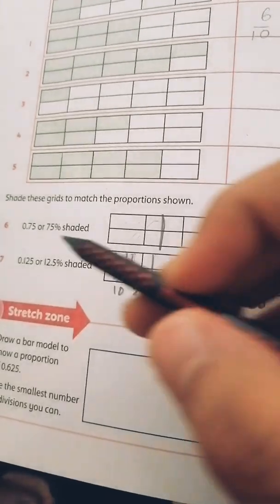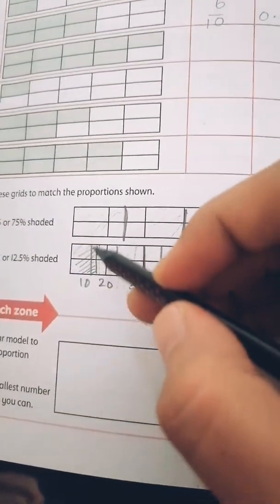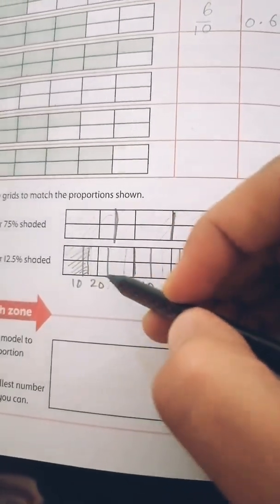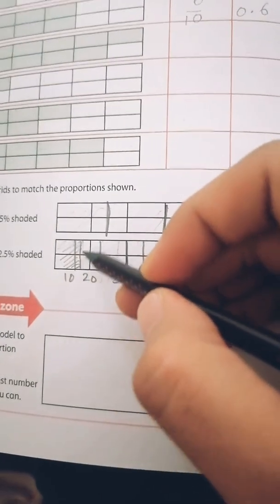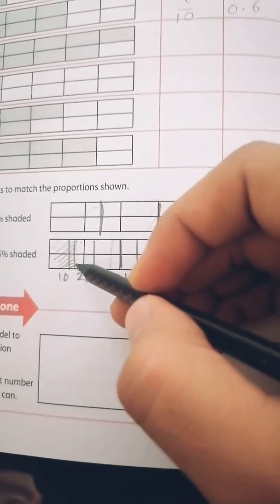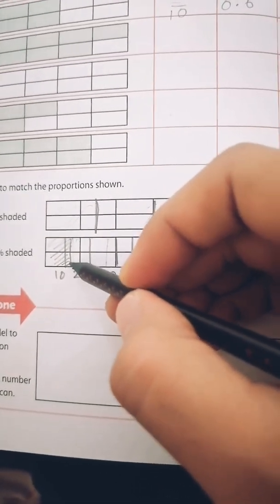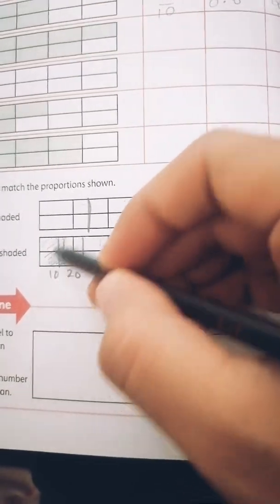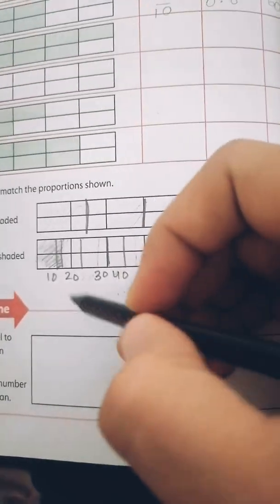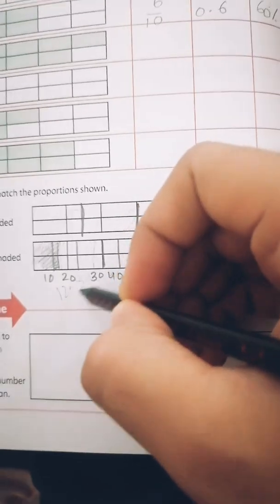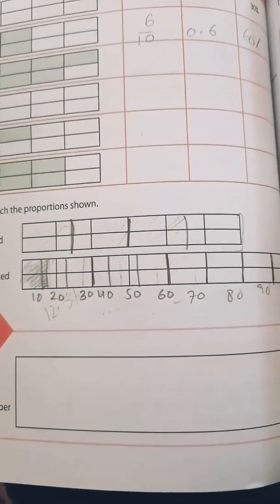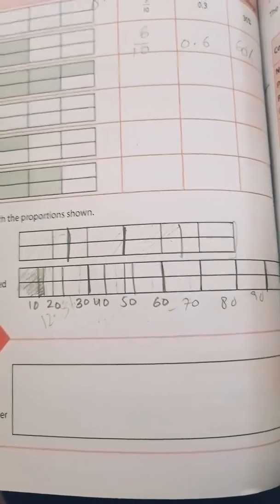And how much should we color? 12.5. So this is 10 and this is 20. So 12.5 is like, this is 15 in the middle, so it's smaller than this. For example, this much is 12.5. Okay, so that's how you will do it. Now the next page is page 81 of the practice book. I will tell you how to do that now.